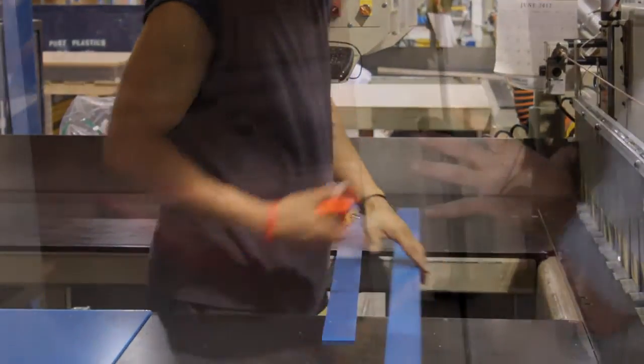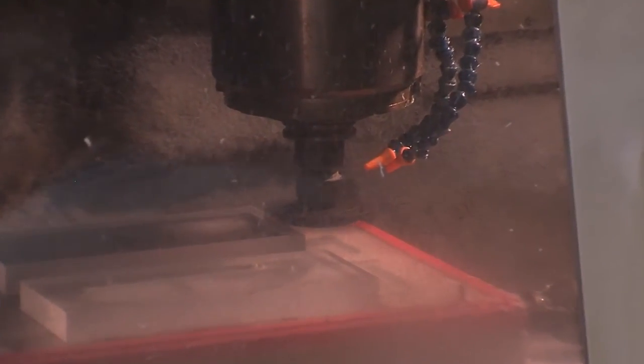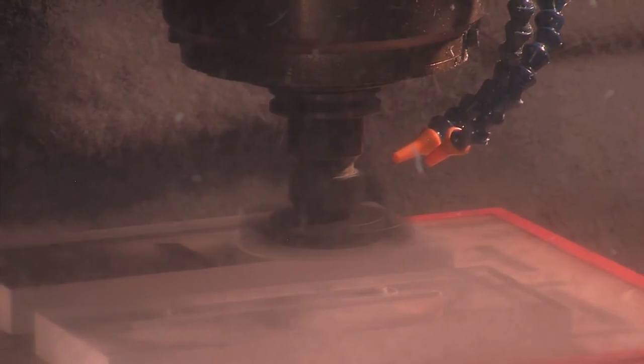And then there are machining centers and turning centers. Think of these as the most fully automated versions of CNC machines. You will see examples of all of these type machines in the following training modules.